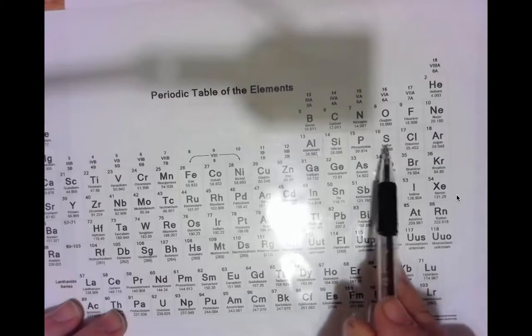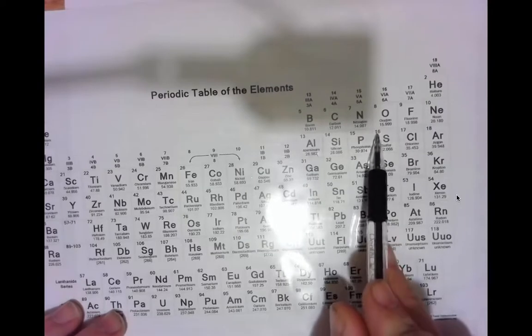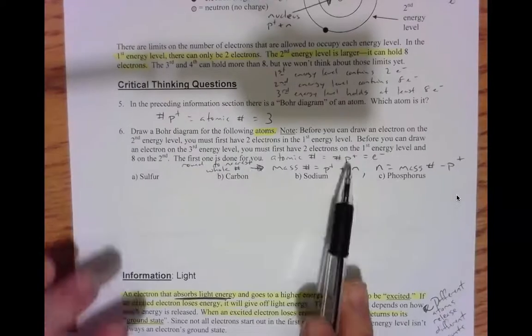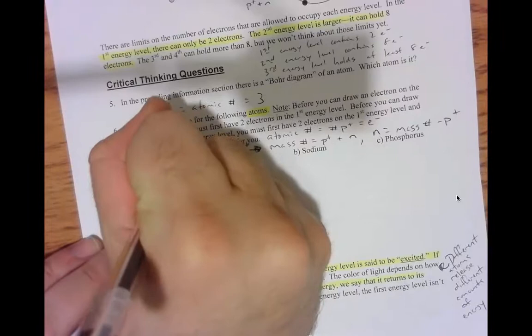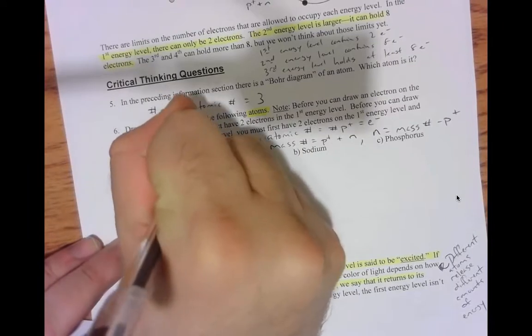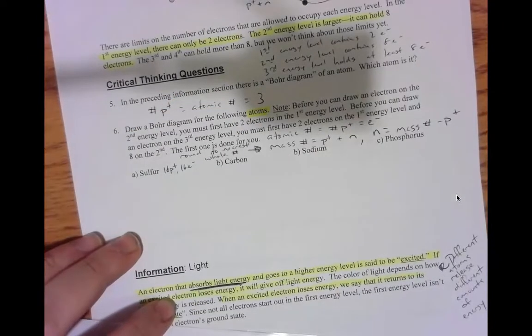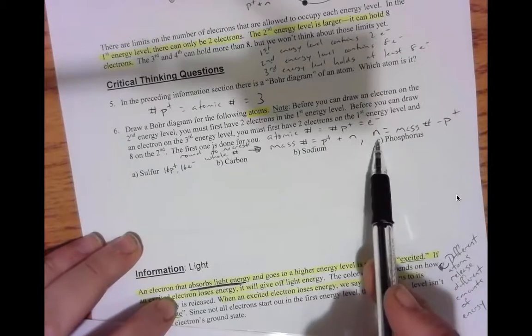So we see that sulfur has an atomic number of 16. So that tells us that it has 16 protons and 16 electrons. So I'm just going to list that. 16 protons, 16 electrons. Next, we need to figure out the neutrons.